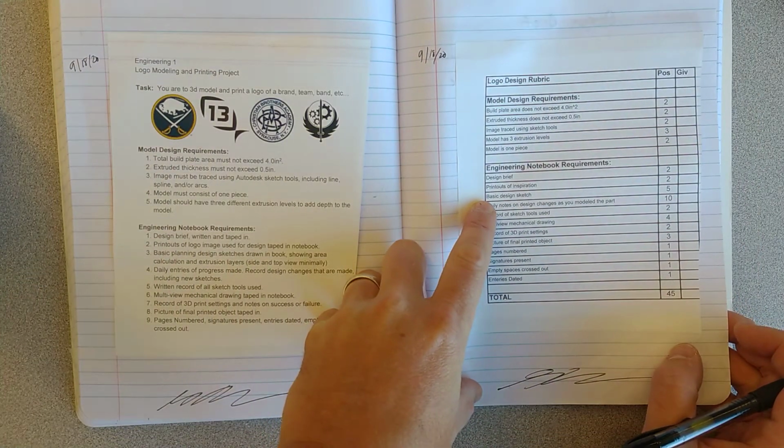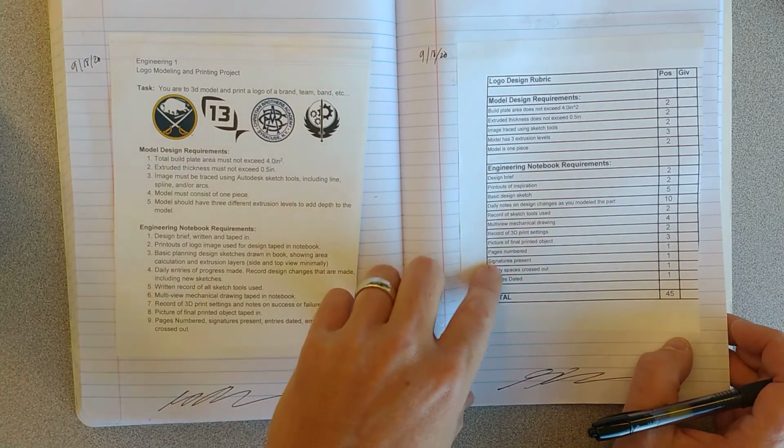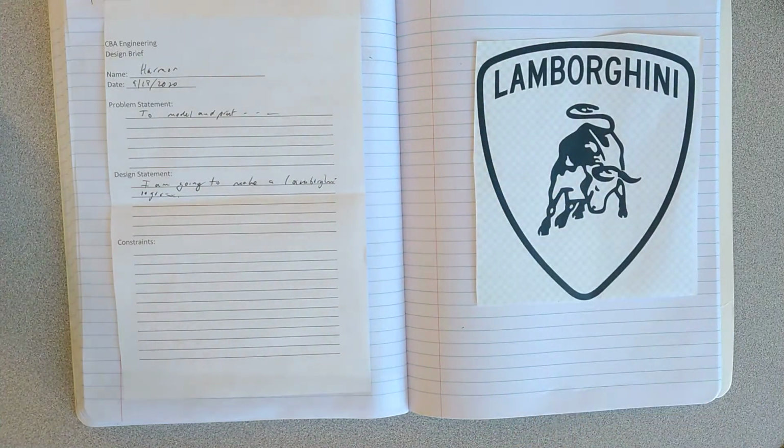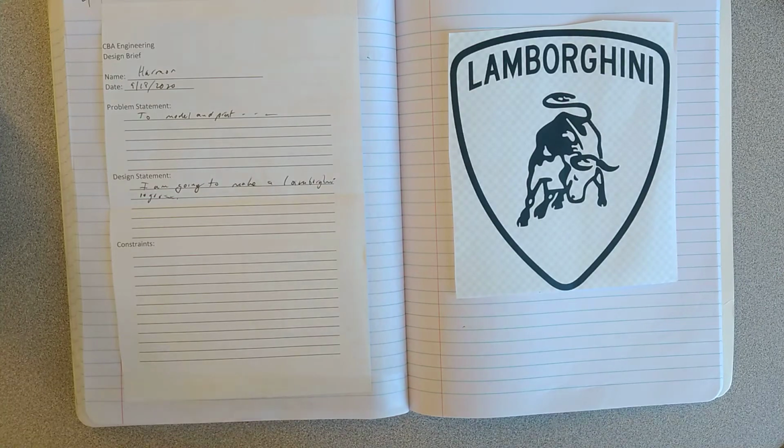Daily note, basic design sketch. I'll show you that in a second. Daily notes, I'll show you that in a second. And these other things we'll get to later on. All right, so this one's got to get taped in. All right, so now I'm going to tape it in.